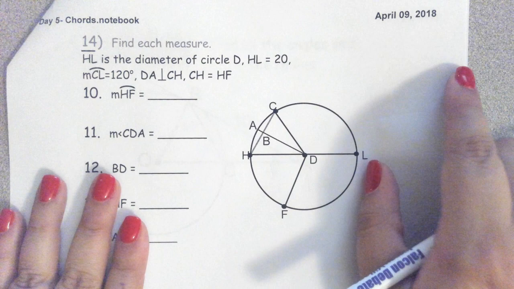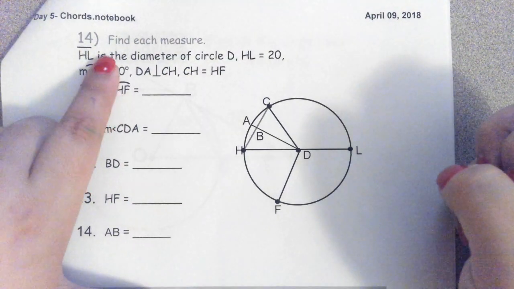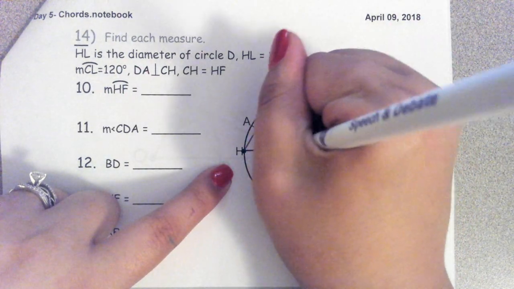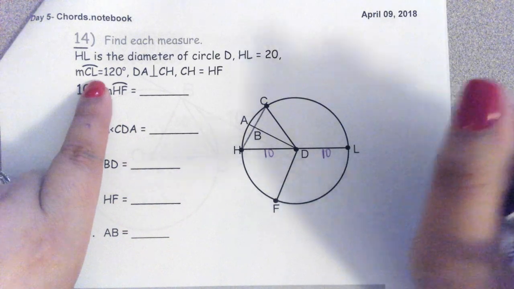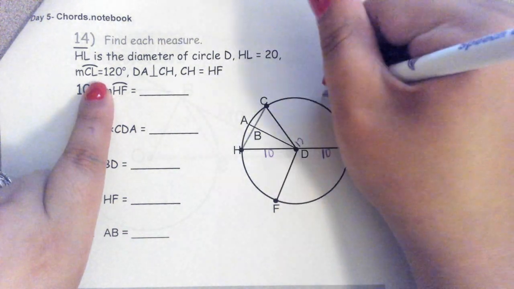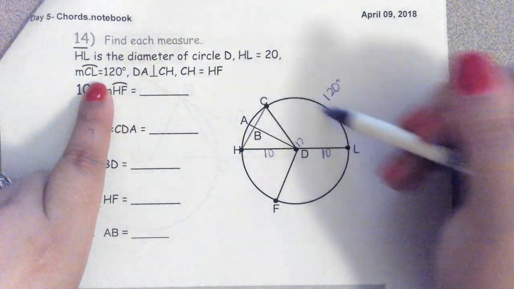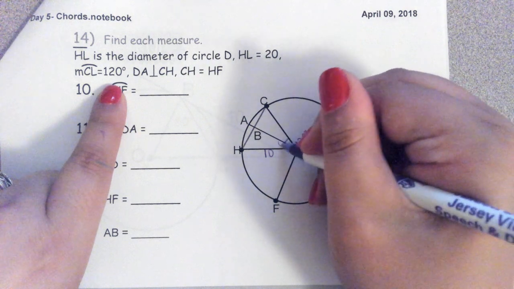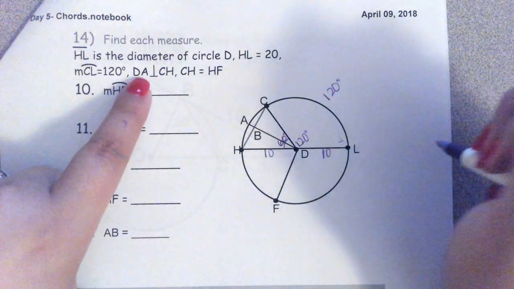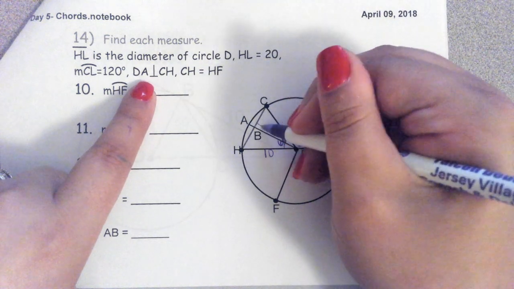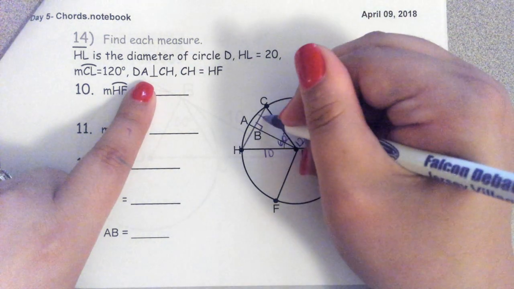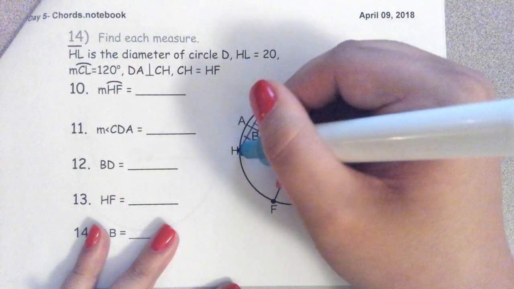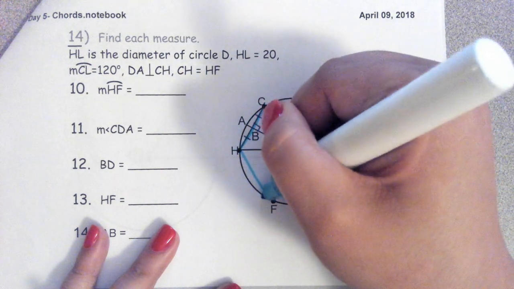Alright, last one on chords. For this one, the diameter is HL, and that's 20. So that gives me 10 and 10. CL is 120. So if arc CL is 120, then so is my central angle, which makes this 60. DA is perpendicular to CH, so that tells me that this is congruent to this. And CH is congruent to HF.